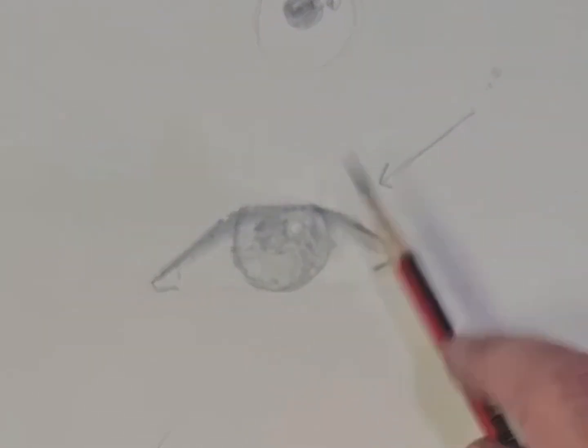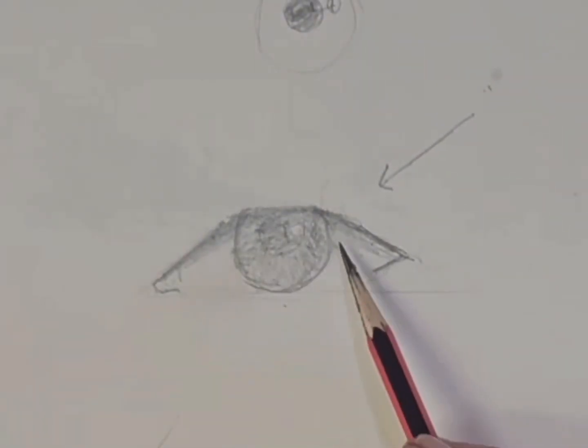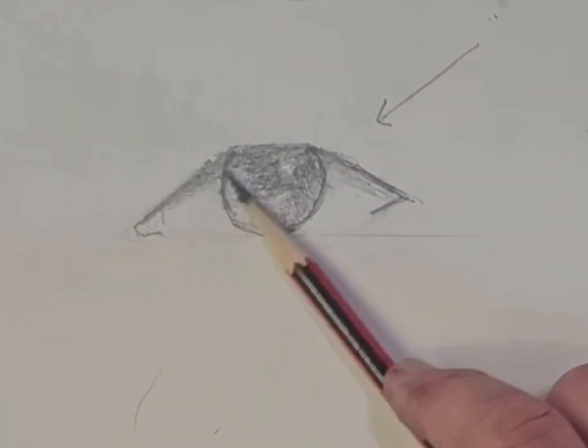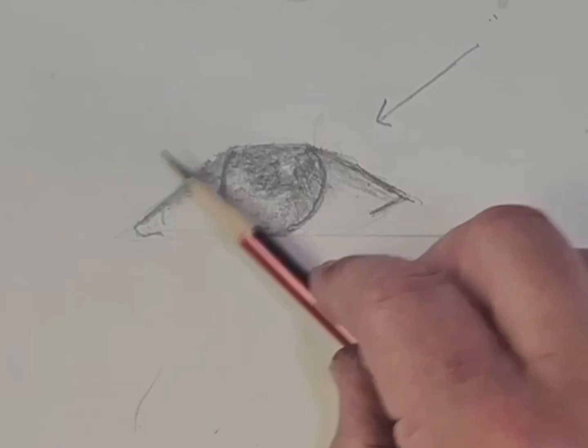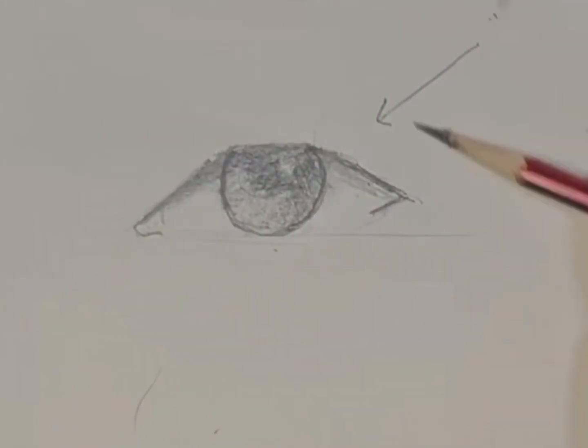I also want to attract the viewer to the eye area, so I look for opportunities to create strong darks. The extreme dark of the pupil will draw attention, as will the dark ring around the iris.